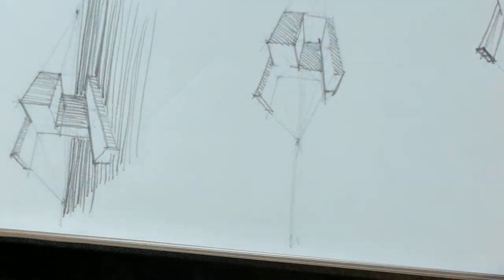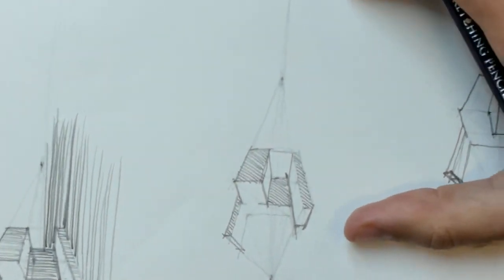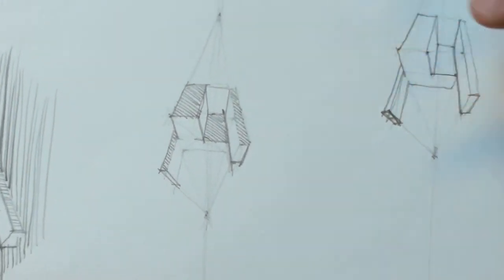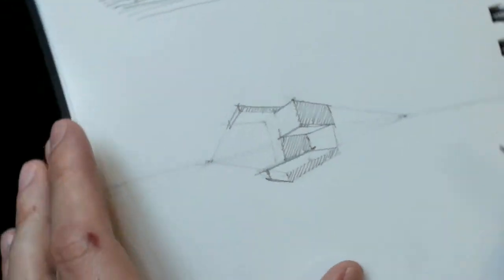Right? Okay, so now all of a sudden, again, that's reading as this volume and all of that, but now I'm going to do something a little different here. So I'm going to do this.